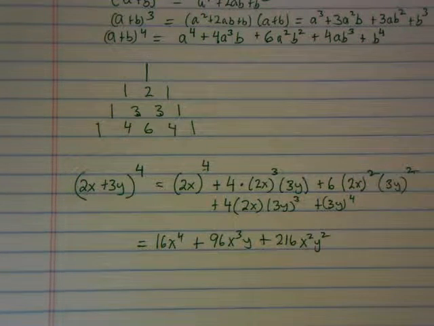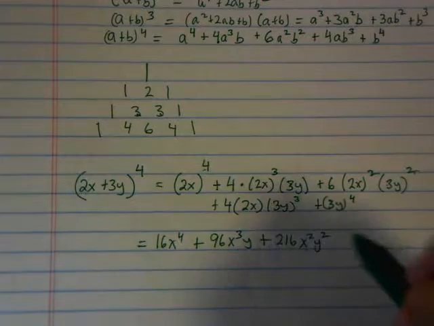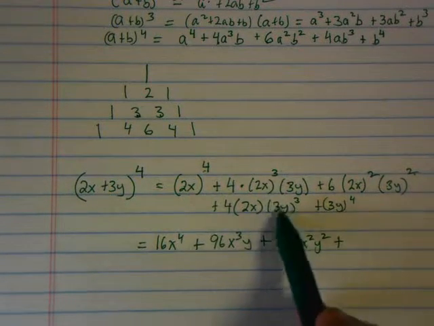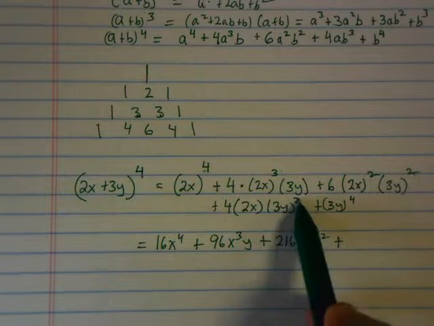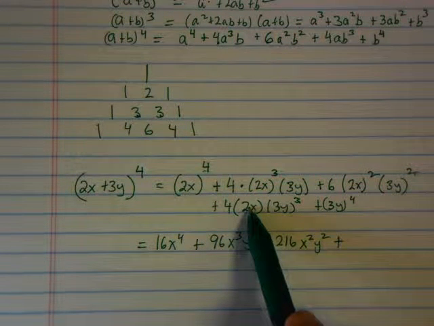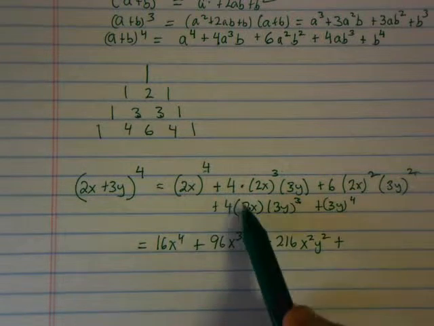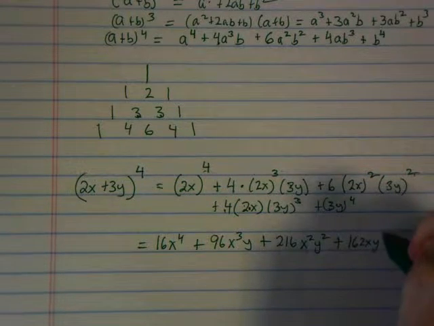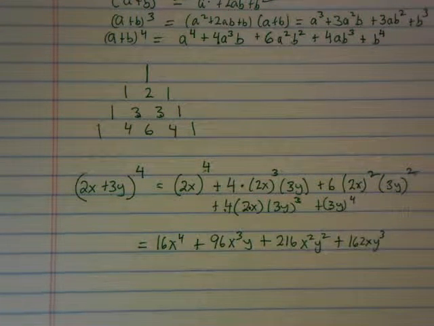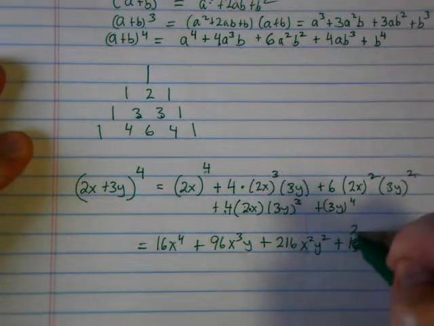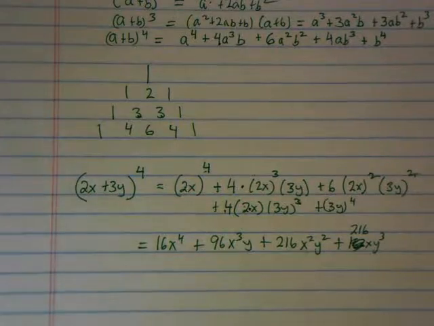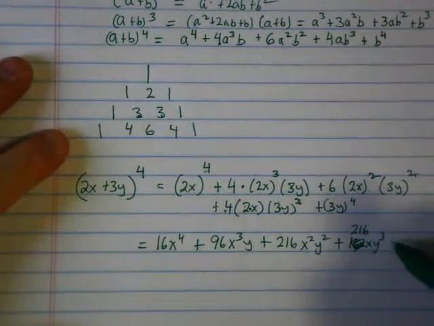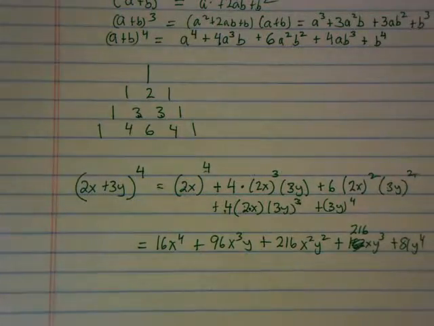Hope somebody's checking me. Making up numbers here. See how it goes. Plus 3 cubed, 27 times 2, 54. 54 times 3, 162. Oh, crap. 54 times 4, 216. Why did I multiply by 2? I don't know. 216xy cubed. And then the last one would be 81y to the 4th. 3 to the 4th is 81.